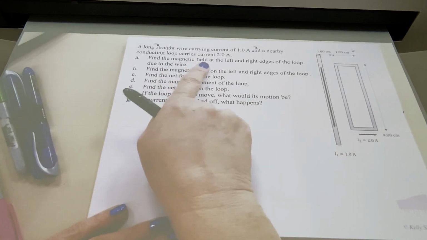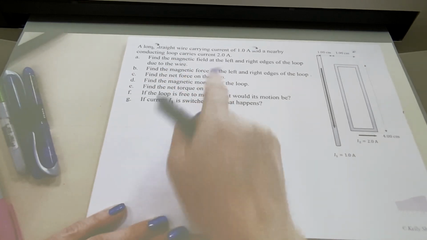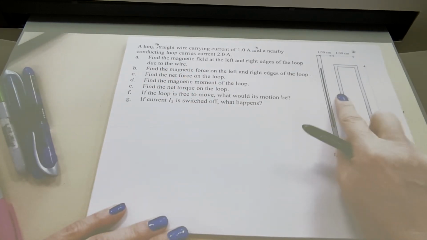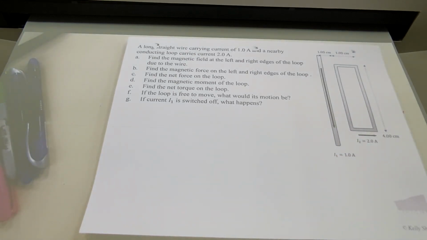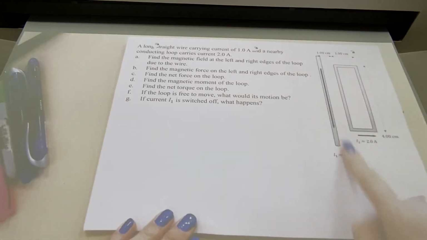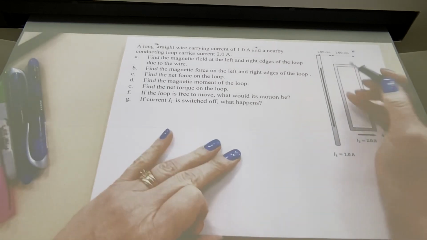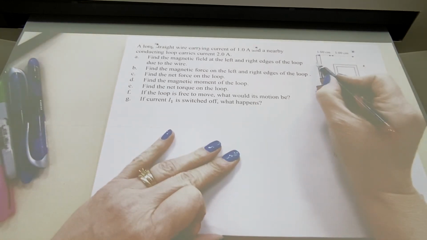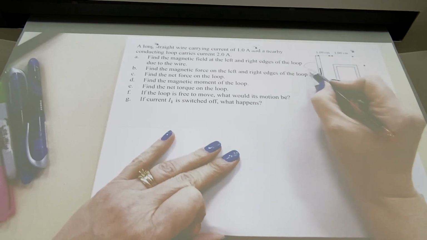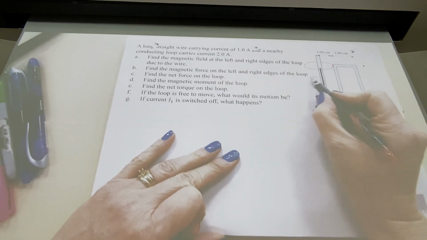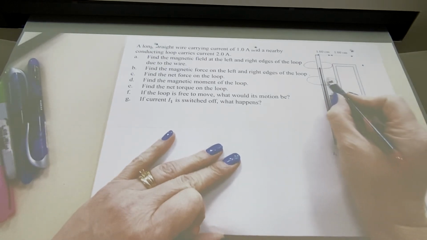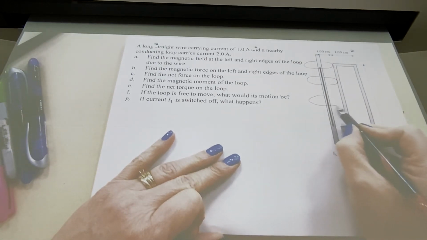Part A, find the magnetic field at the left and right edges of the loop. So find the magnetic field here and find the magnetic field here. To do this, we have to remember that magnetic fields make big circles around our wires. So our wire has a current flowing down. The magnetic field around the wire is going to make big circles. When we draw these circles, we put the wire at the center, and we put one rim of the circle where we're trying to find the field.